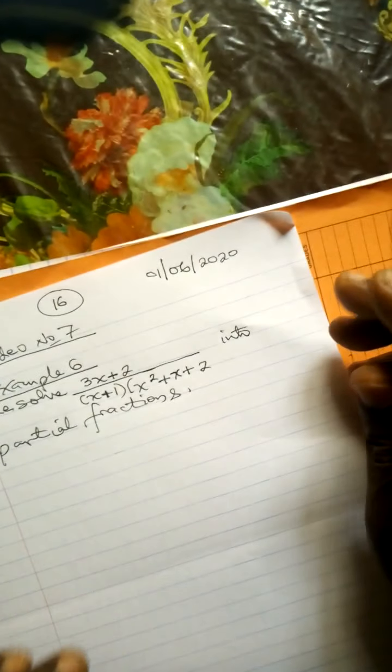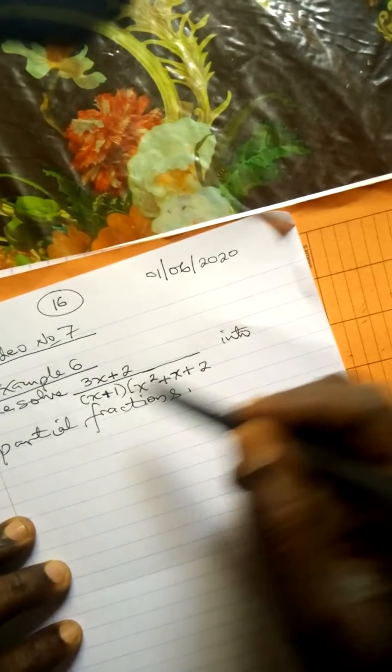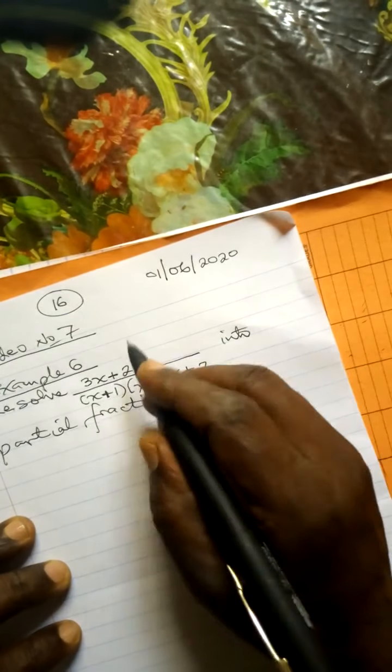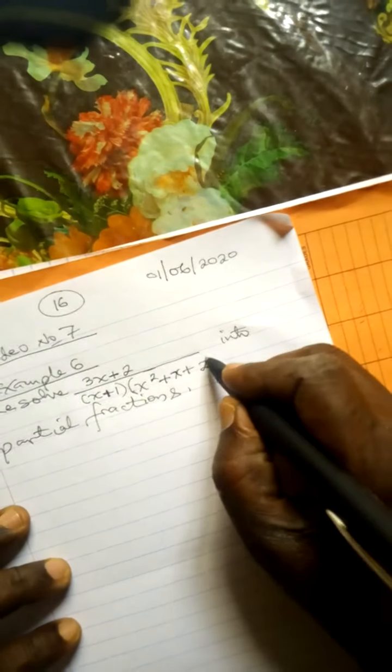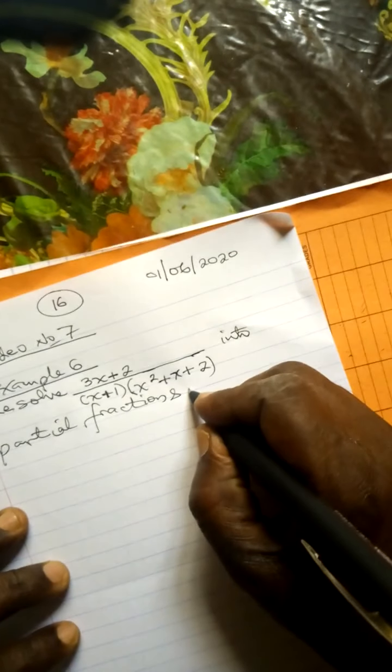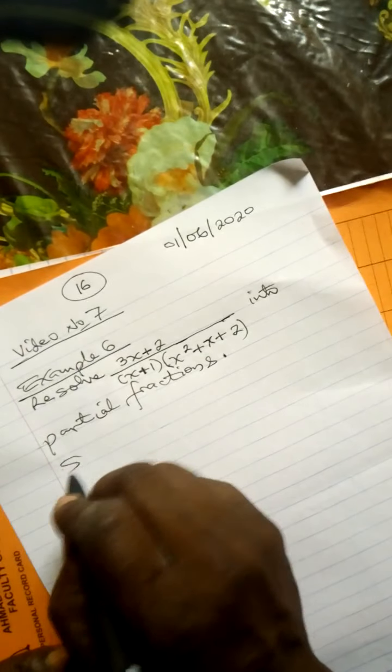We go to video number 7. Video number 7, example 6. I read: resolve (3x + 2) over (x + 1)(x squared + x + 2) into partial fractions. Solution.